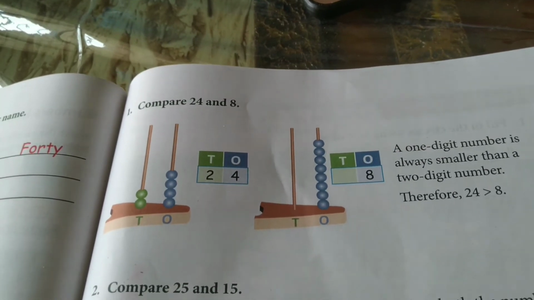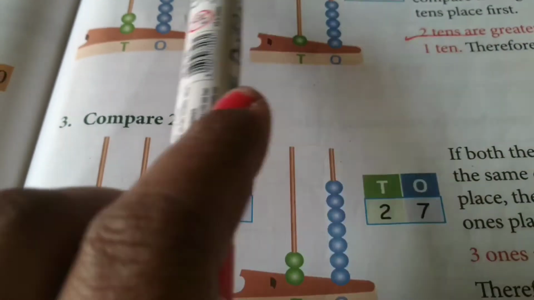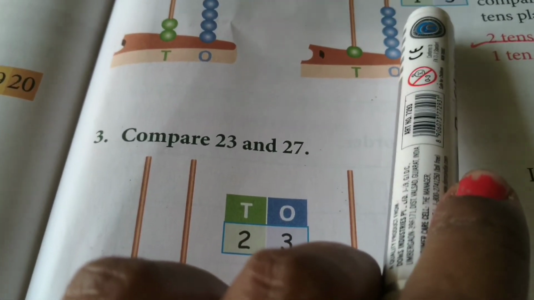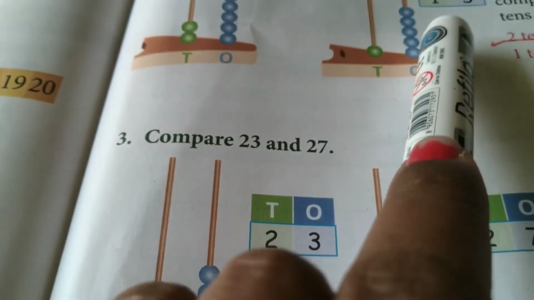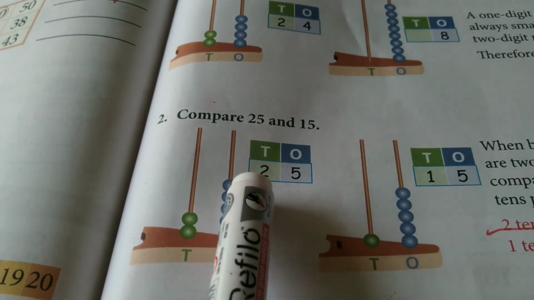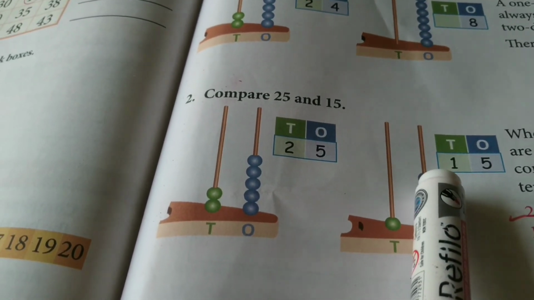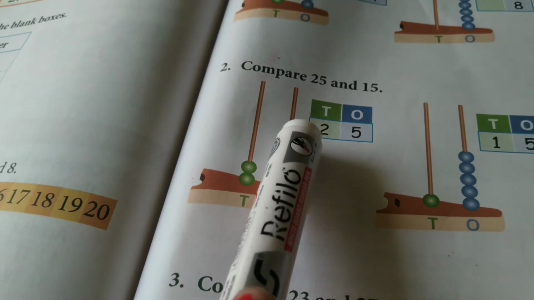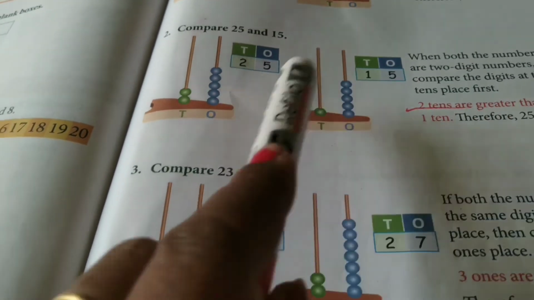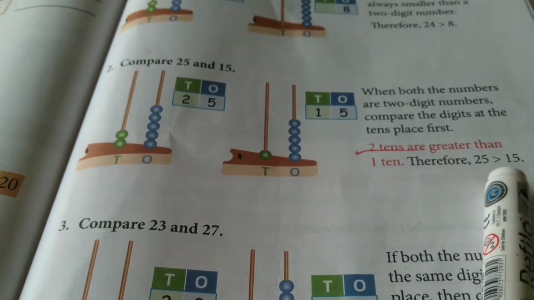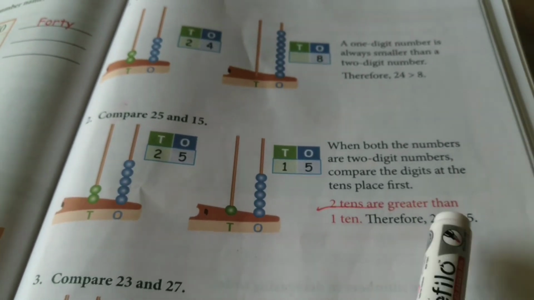Now compare 25 and 15. When you have two digit numbers, you have to compare by seeing the tens one. Always see the tens one. What is tens? Tens is 2 here, tens is 1 here. So which one is big? 2 is big. So 25 is bigger than 15. Okay, so 25 is greater than 15. We say this is the tens.